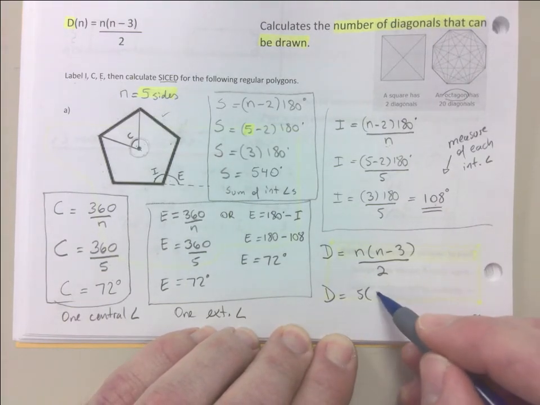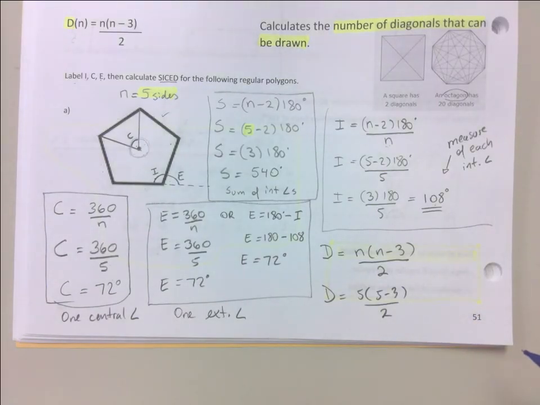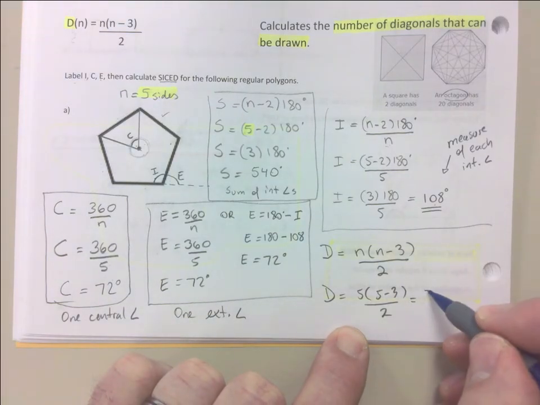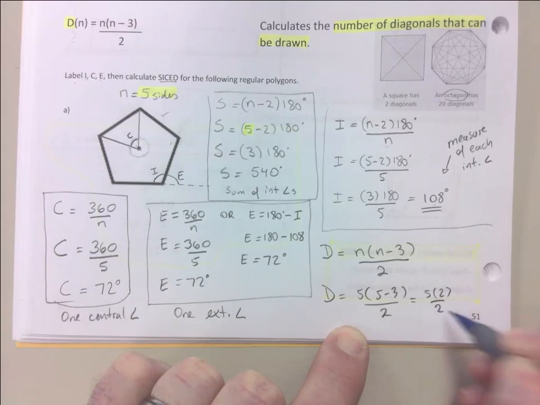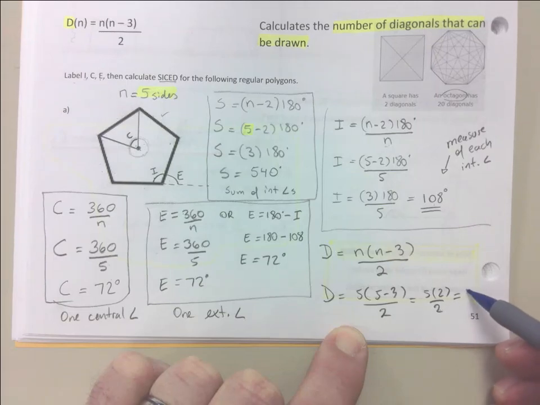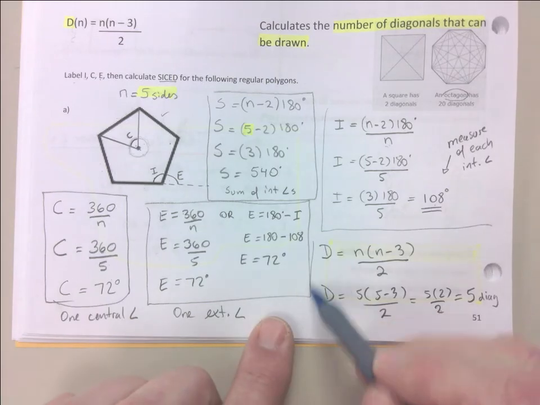So it's 5 times 5 minus 3 divided by 2. This cannot be a decimal. If you get a decimal, you made a mistake. This is 5 times 2 divided by 2. 5 times 2 is 10, divided by 2 is 5. So 5, don't put degrees, just put diagonals. Or just leave it at 5. That is okay as well.